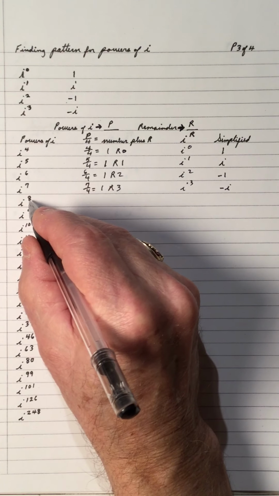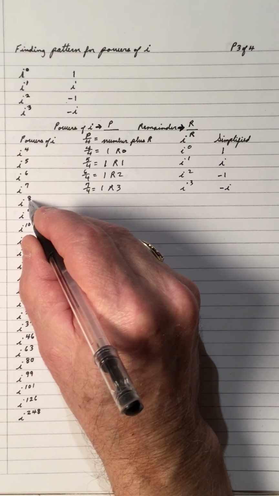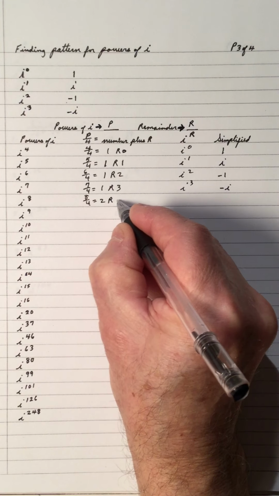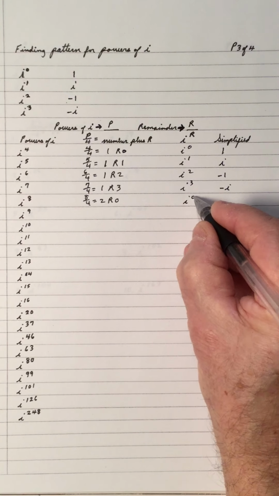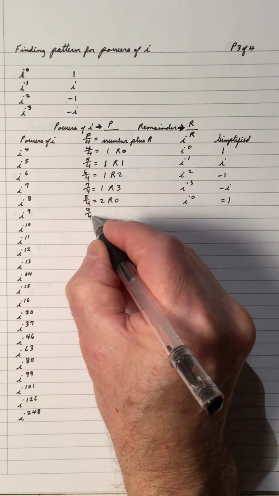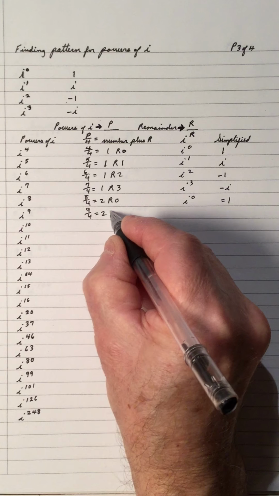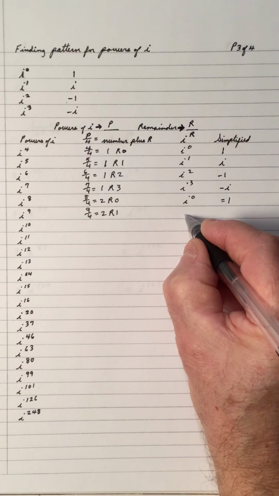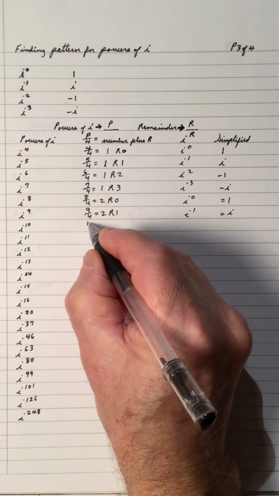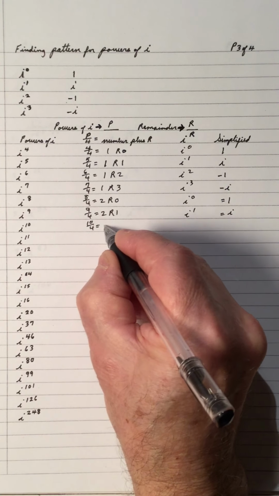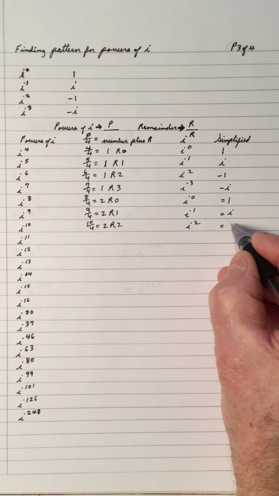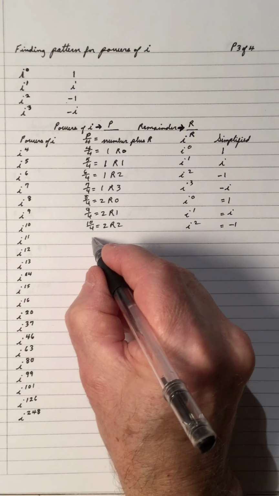8: any multiple of 4 will give you a remainder of 0, because 8 divided by 4 gives you 2 with a remainder of 0. So i to the 0 is 1. 9 divided by 4: 4 goes into 9 twice with a remainder of 1. So that's i to the 1, which is i. 10 divided by 4: 4 into 10 goes 2 with a remainder of 2. So that's i squared, which is -1.